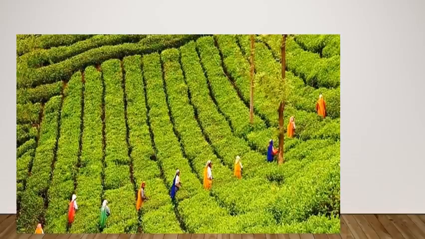Now children, you must have seen that the tea gardens are generally located on the hill slopes. So this is done usually because tea bush grows well where the soil is well drained. So in order to avoid waterlogging, the tea is grown on hill slopes because the water drains away or flows away easily. It is also grown on various elevations varying from 600 meters to 1500 meters.